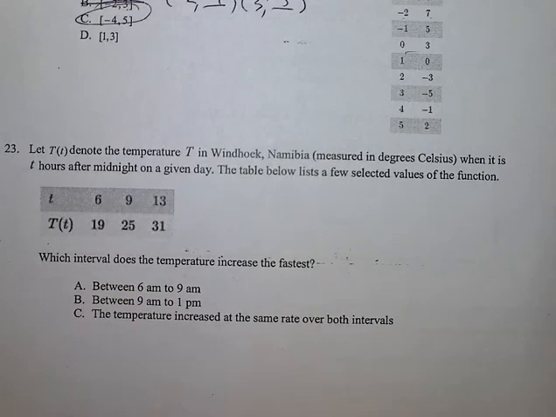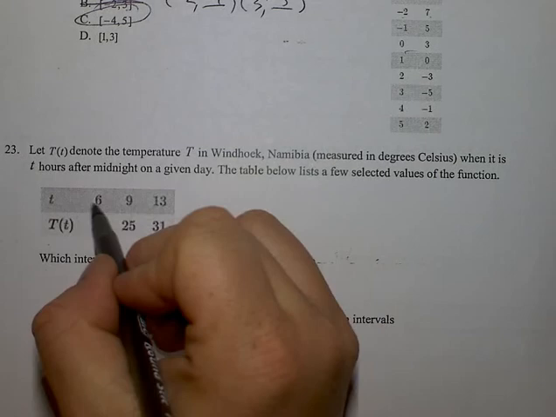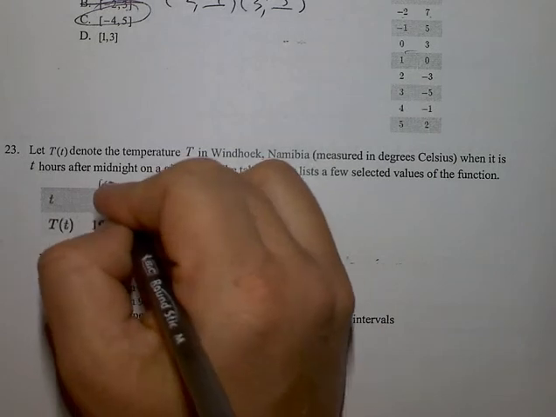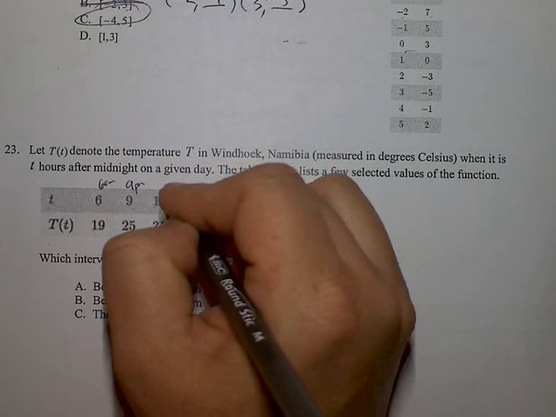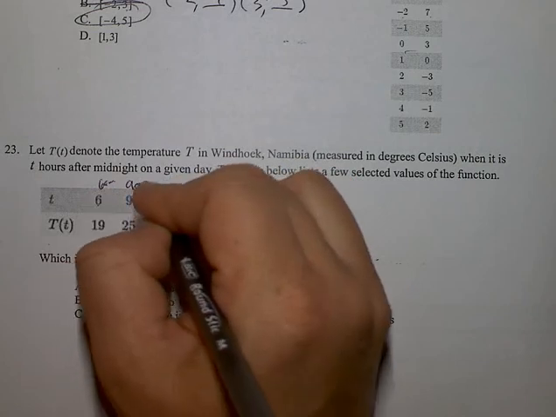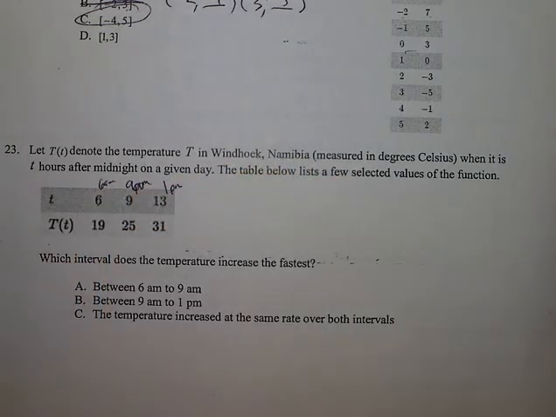So we have the temperature, and it's in Celsius. And here's the time after midnight. So this is 6 a.m. Please write this down. This is 9 p.m. And 13 is actually, this is 6 a.m., 9 a.m., and 1 p.m. But we're going to use this military time, which is hour 0 is midnight, 1 is 1 a.m., and so on, all the way through a cycle of 24 hours.